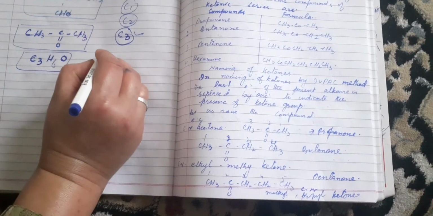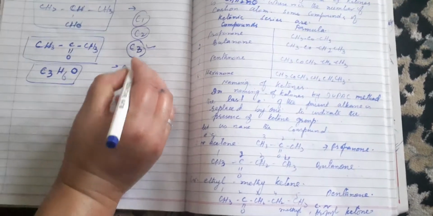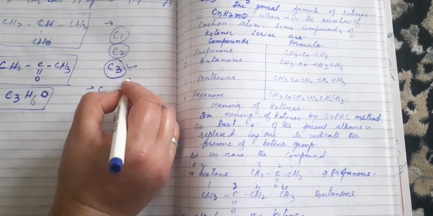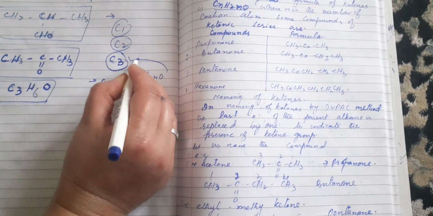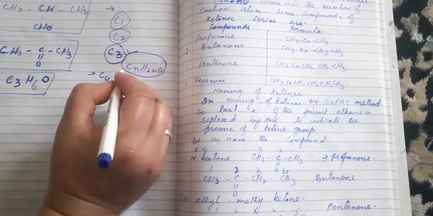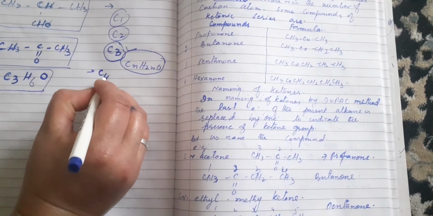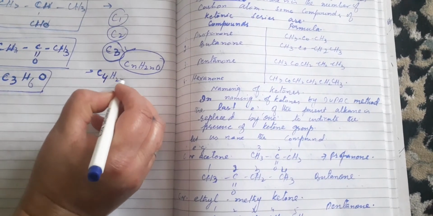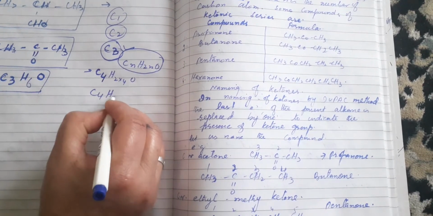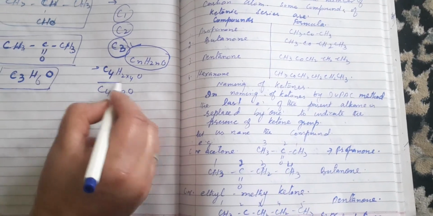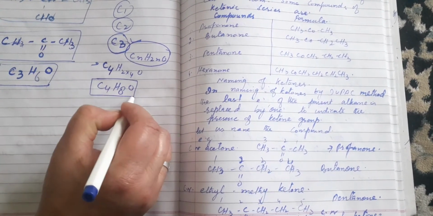If we take the carbon number C4, what is the general formula of ketone? CnH2nO. On the basis of this formula, what will be the number of carbon atoms? C4H2 into 4, O. That will be C4H8O. This will be the formula of the second ketone.